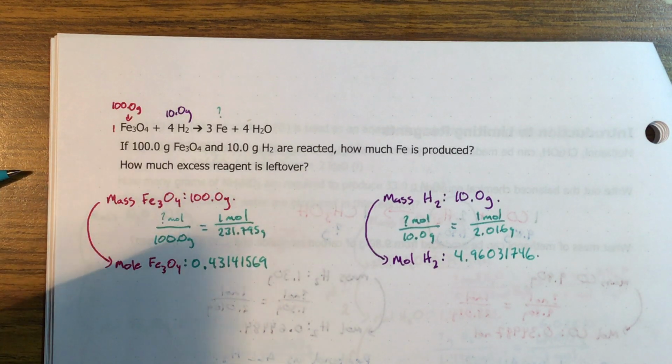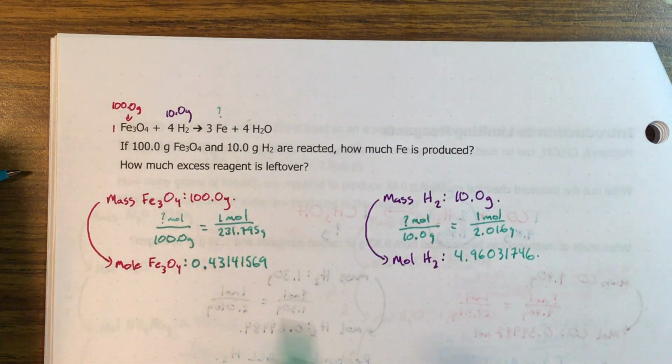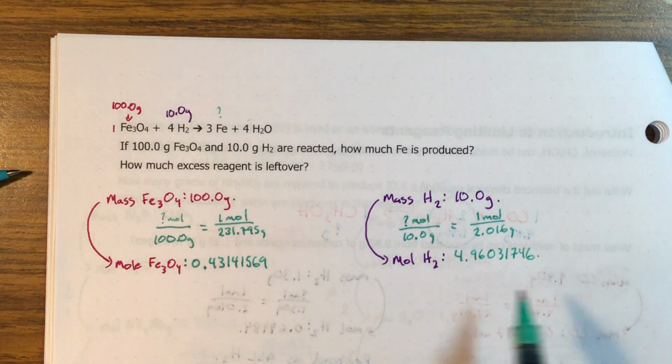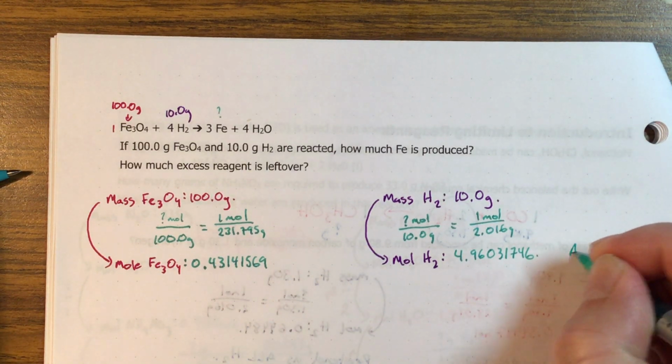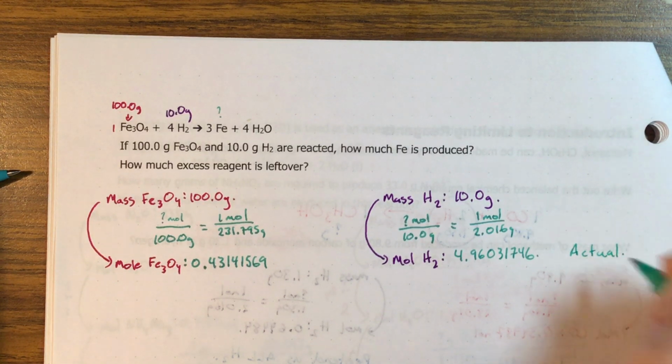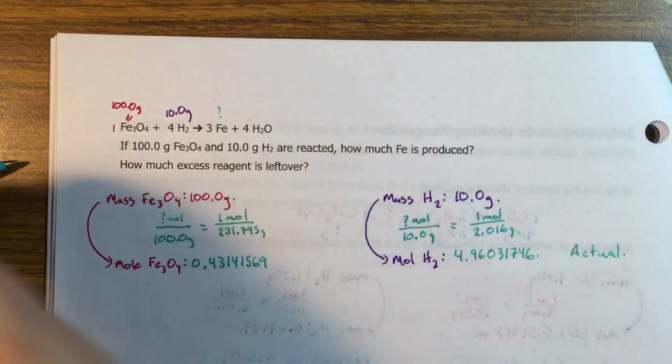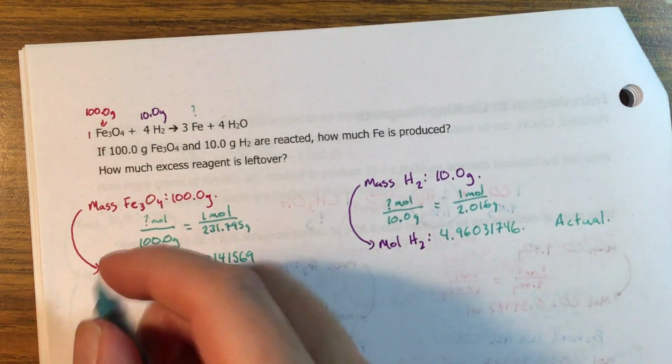4.960311746. Okay. Now remember, this line is our reality line. This is how much we actually have. So this is actual. Now we have to do our 2 pretend scenarios. Scenario 1.